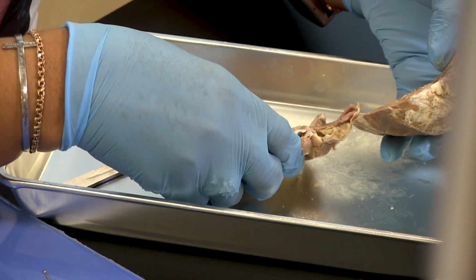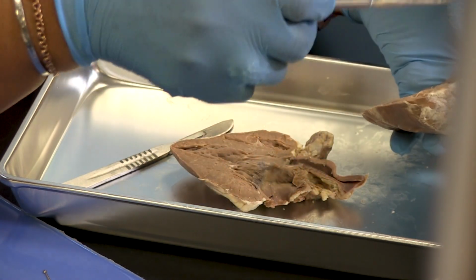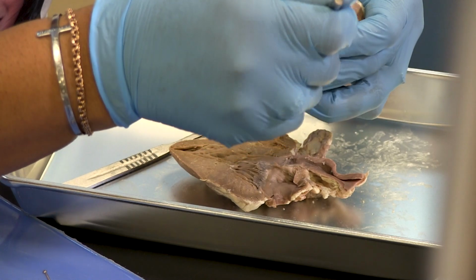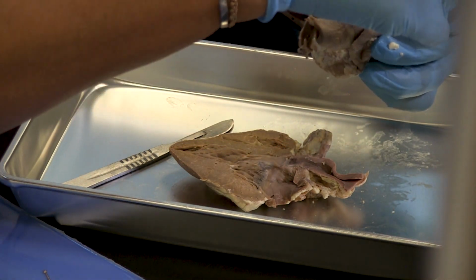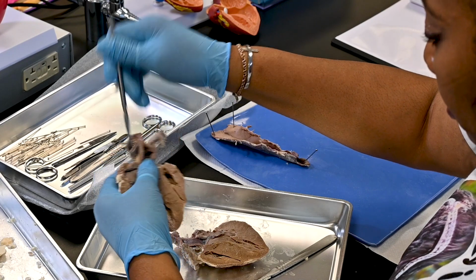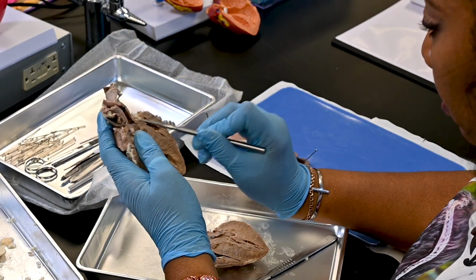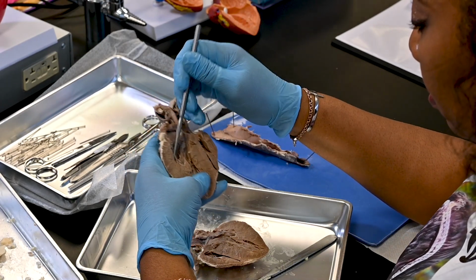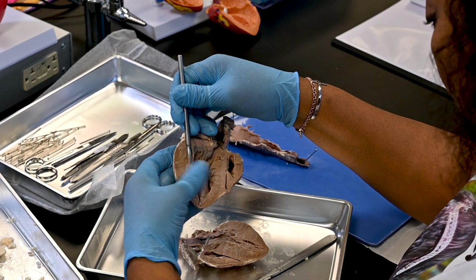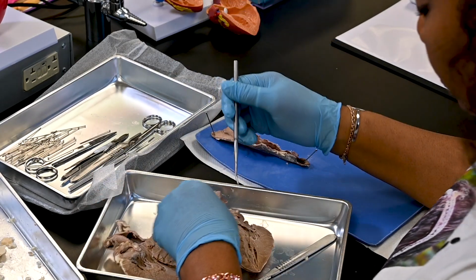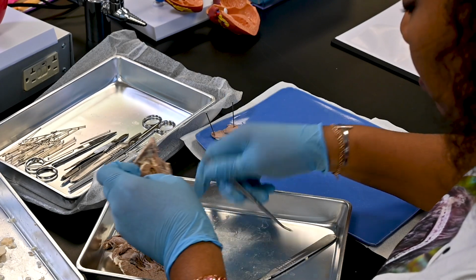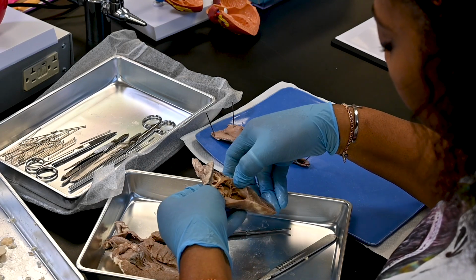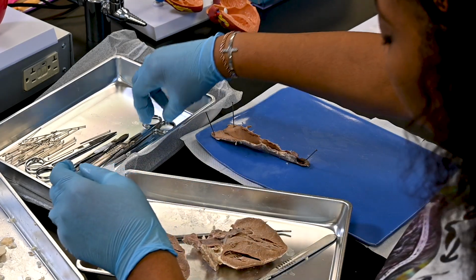Step 9, insert a probe into the superior vena cava through the right atrium and out the inferior vena cava. Use scissors to cut along the probe so that you can view the interior of the right atrium and observe the tricuspid valve.